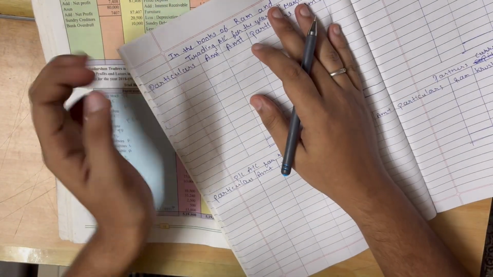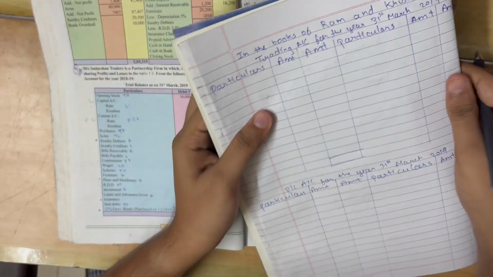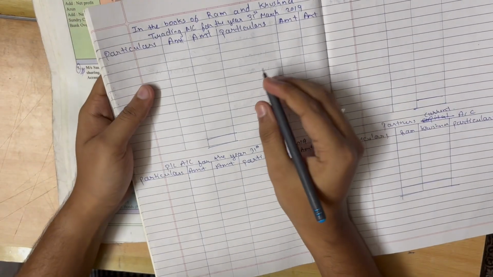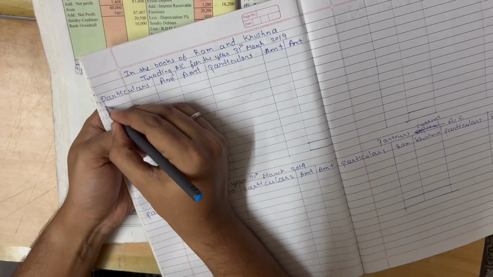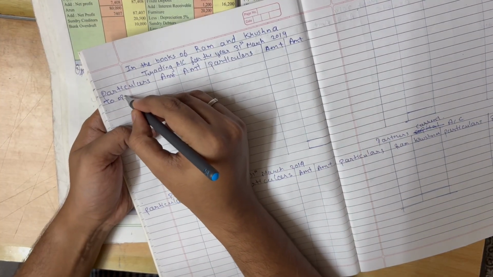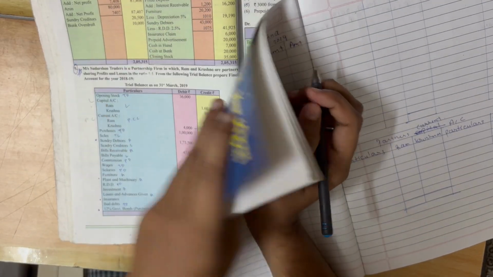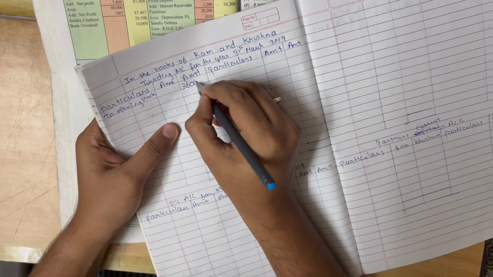First, we have to make the compulsory entries, which are opening stock, purchases and sales. Okay, so let's do it. First, opening stock. To opening stock, which is 36,000.